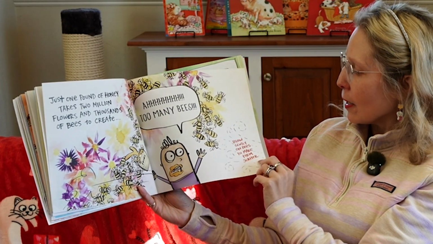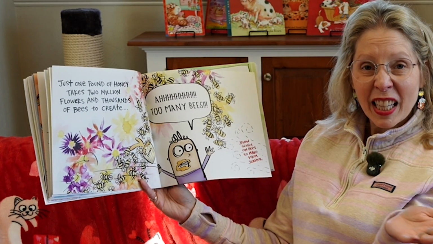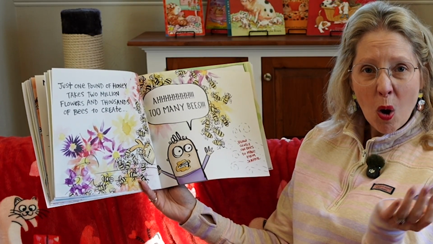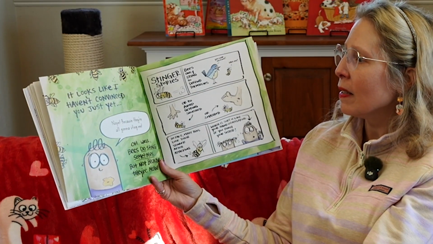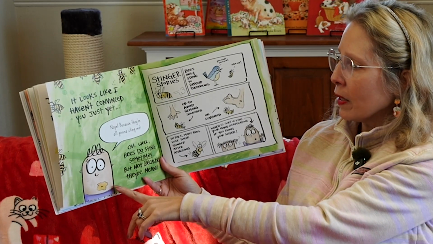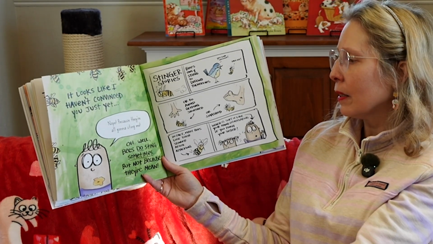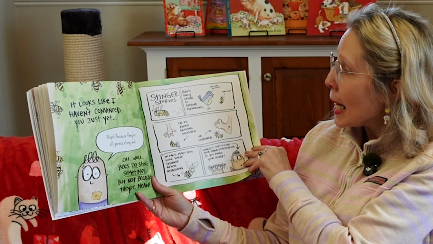Then it gives you a little hint. Blow gently on bees to make them scatter. So if I had a class in front of them, I'd have them all gently blow this direction to scatter the bees. It looks like I haven't convinced you yet. Nope, because they're all going to sting me. Oh, well, bees do sting sometimes, but it's not because they're mean.